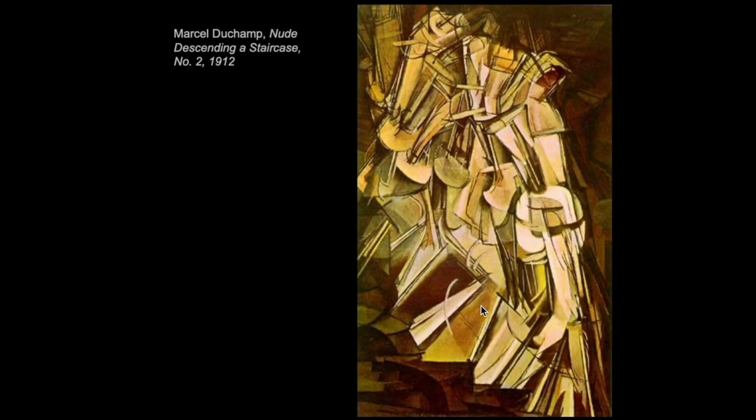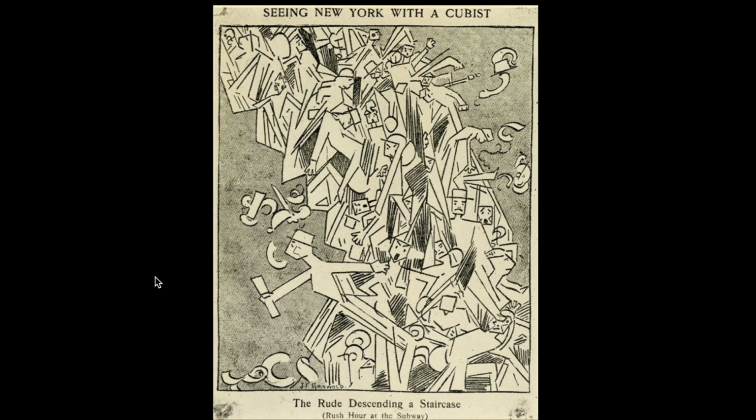These repeated shapes, the body broken into geometrics and monochrome colors, and this sense of maybe a hip bone moving, some legs moving, the head in motion up here. So this is trying to capture this nude in the process of moving down a staircase. So the critics had a field day with this picture at the Armory Show. One critic called it an explosion in a shingle factory. So it was mocked by the press. Here's a cartoon of it. Seeing New York with a Cubist, the rude descending a staircase, rush hour at the subway.